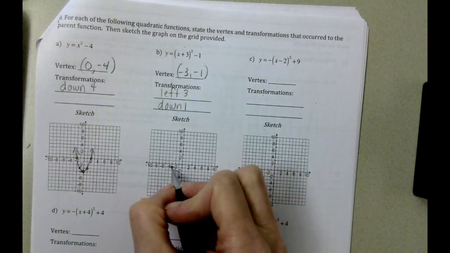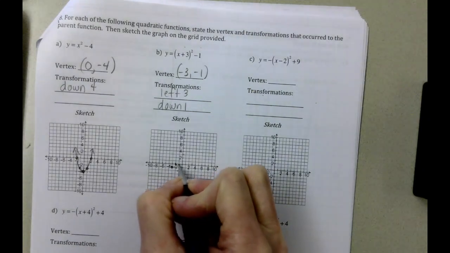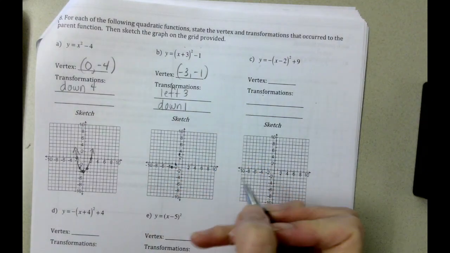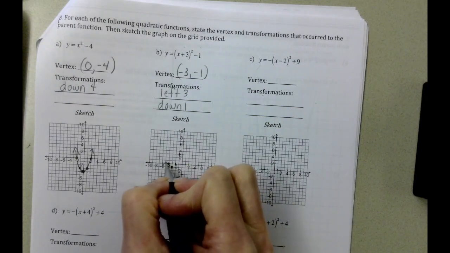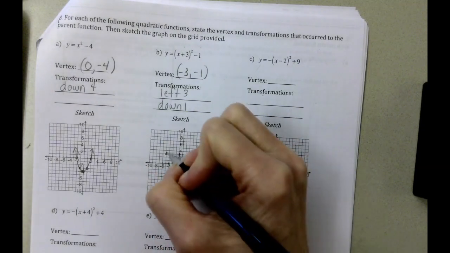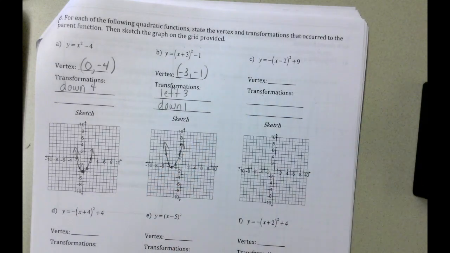And then once again, the pattern is from the vertex, 1 space to the right, 1 up, and 2 spaces to the right and 4 up. And it's the same pattern on the other side. 1 space to the left, 1 up, from the vertex, 2 spaces to the left, and 4 up. And there's our quadratic, also known as a parabola.